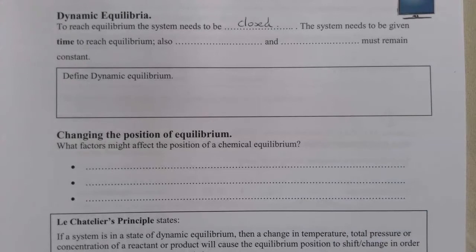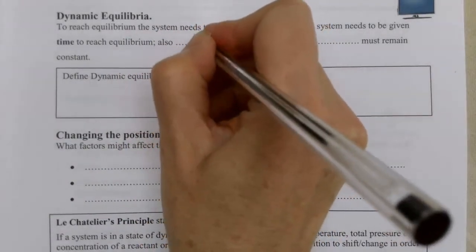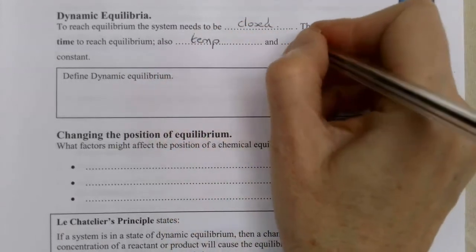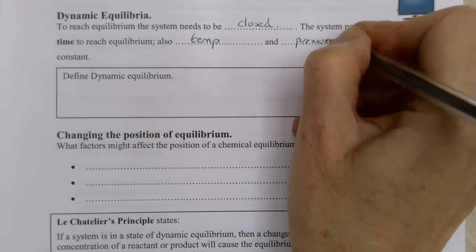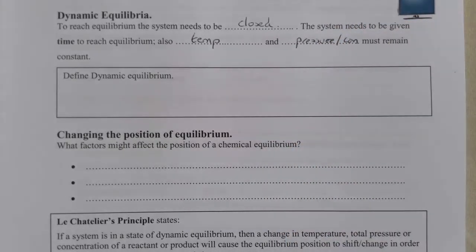If we have an open system, then stuff will escape from my reaction and it'll never actually reach equilibrium. The second thing is it needs time to reach equilibrium. Also temperature and pressure, or concentration, if I'm dealing with a solution, must remain constant.